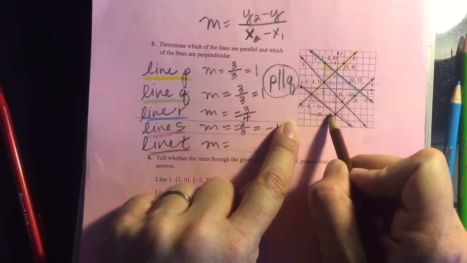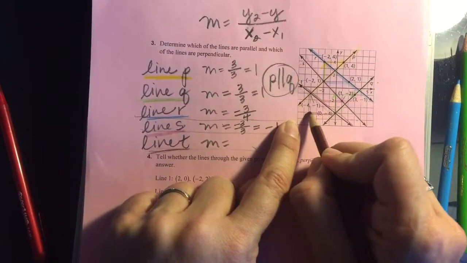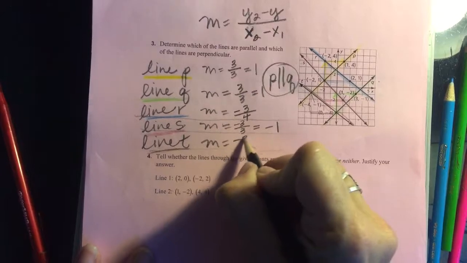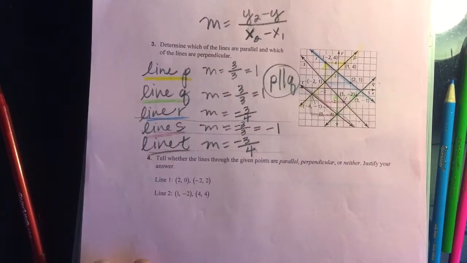1, 2, 3, 4. Let me count that again. Down 1, 2, 3, right 1, 2, 3, 4. Sure enough. Down 3, right 4, a slope of negative 3/4.